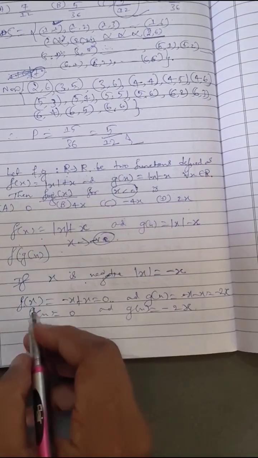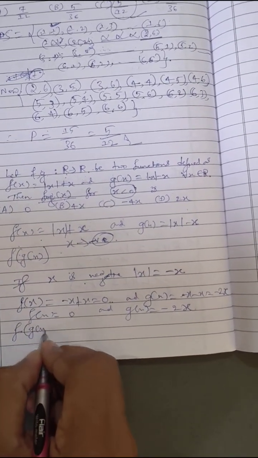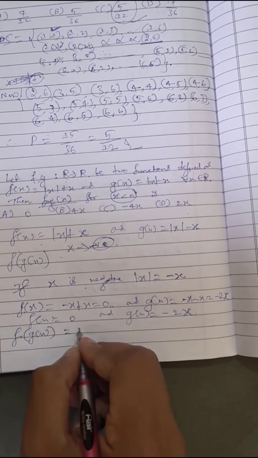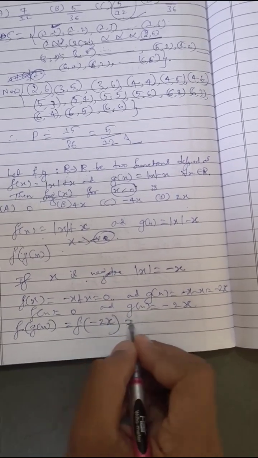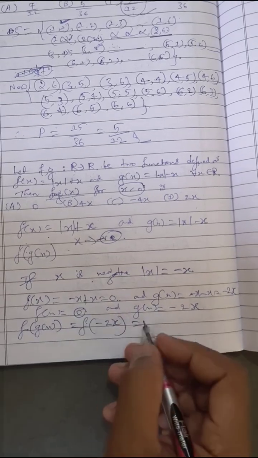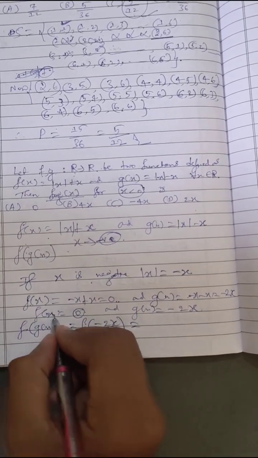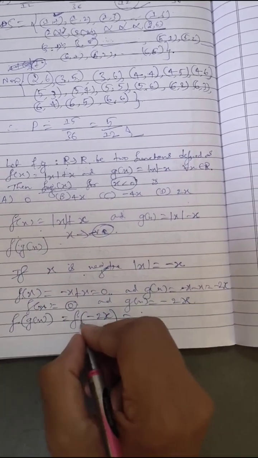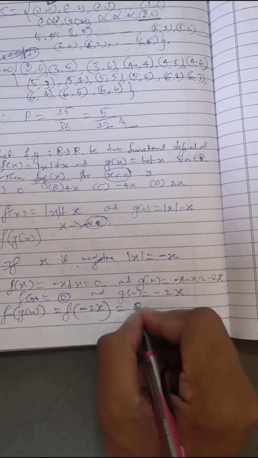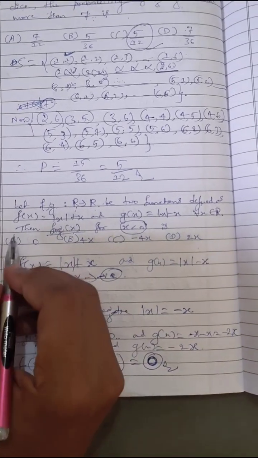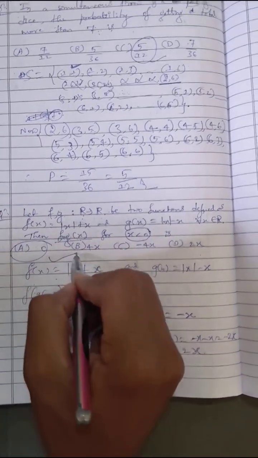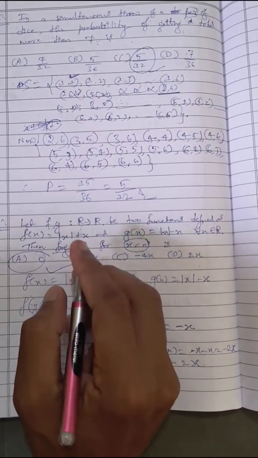Now consider f of g of x. What we have here is f of minus 2x. The f function is 0 itself, so whatever input value we take for x, it is always 0. So f of minus 2x is also 0. Therefore the answer is 0 here. Which option is correct here? Is it clear, students? Thank you so much.